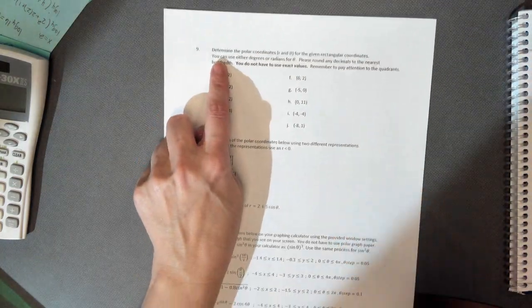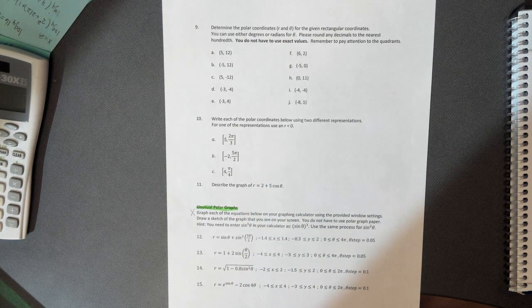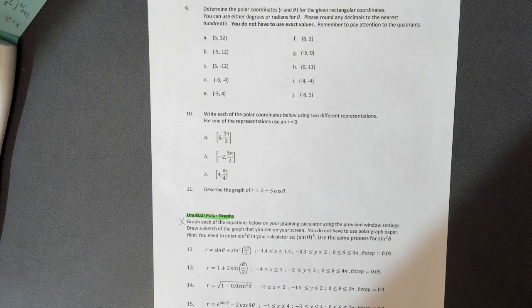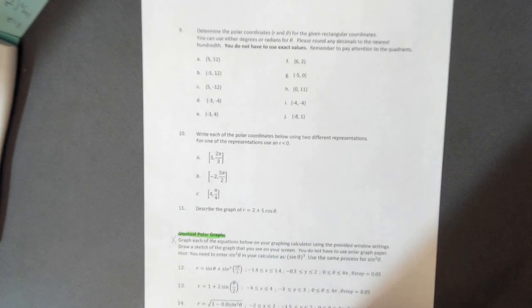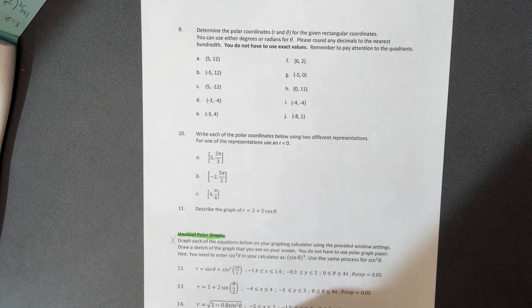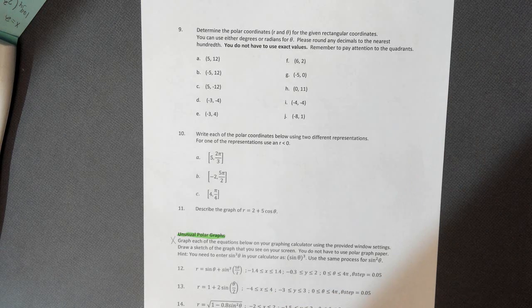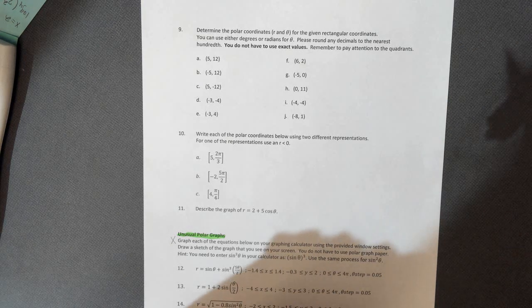These are the ones on polar paper. And then when you get to 9, I want you to remember a few things. So we're going to look at part of that together. It says determine the polar coordinates for each of the given rectangular coordinates. And you can use either degrees or radians. Round decimals, you're going to have lots of decimals here. You don't have to use the exact values.